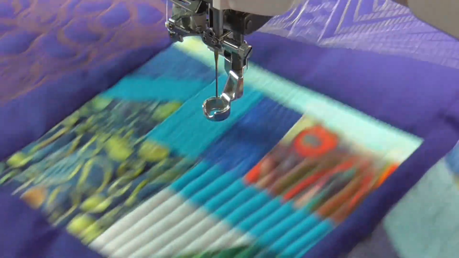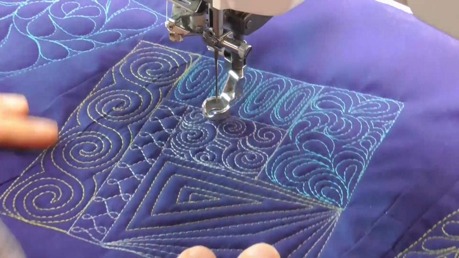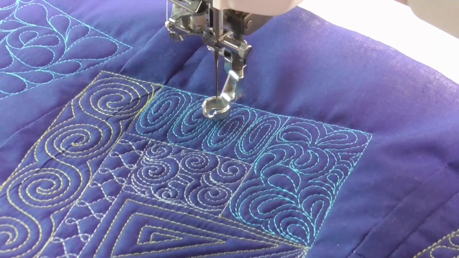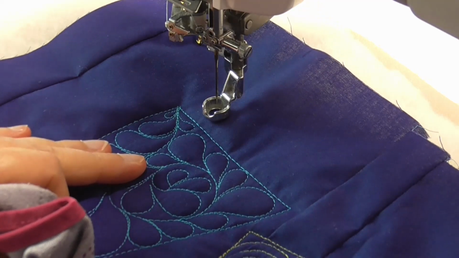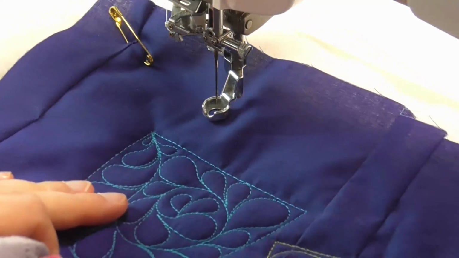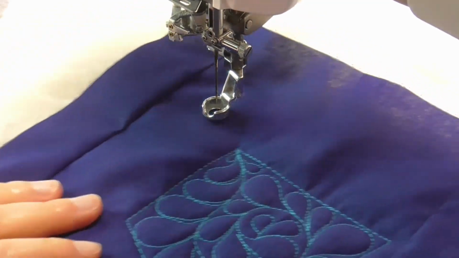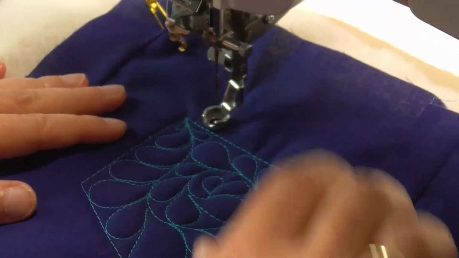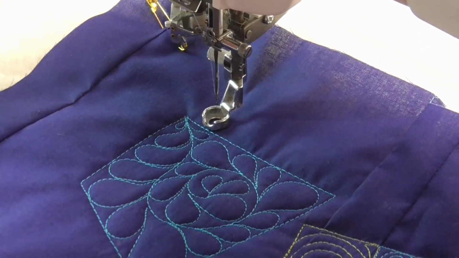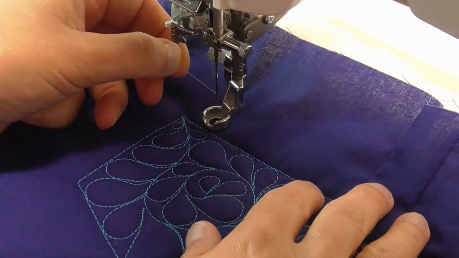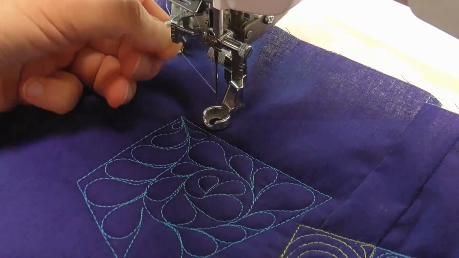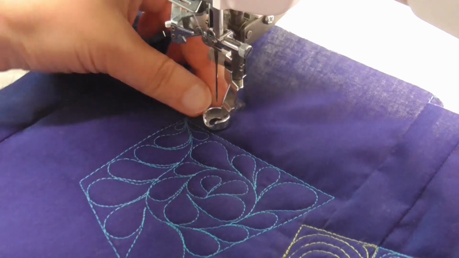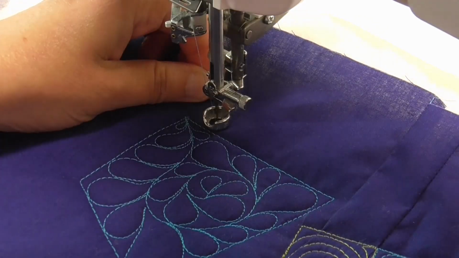So let me do the framing, because this is kind of less interesting, or maybe I will just show you an example here, because here I have lots of connected elements. And then at the end I will show you the process of quilting of the extended swirls, especially in the tight spaces here and in the odd spaces.